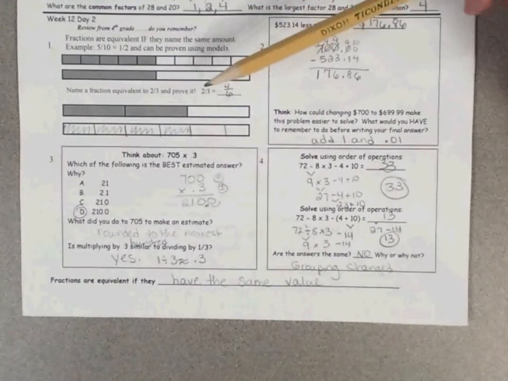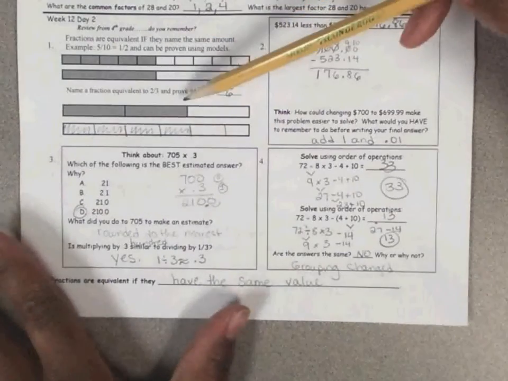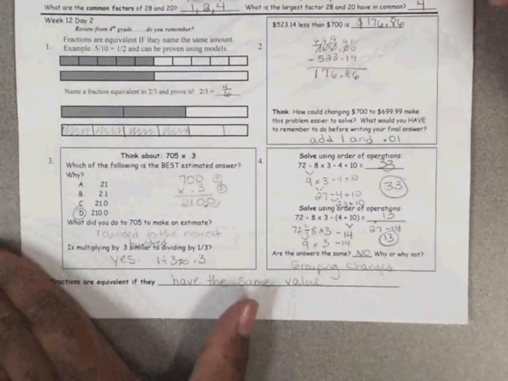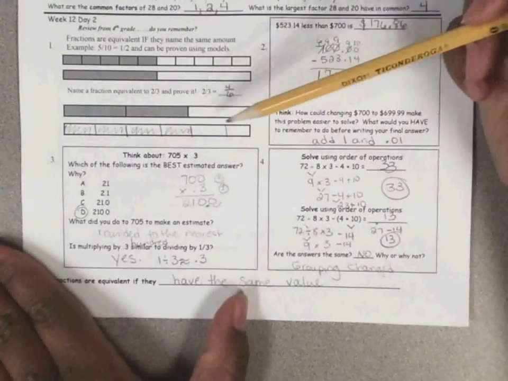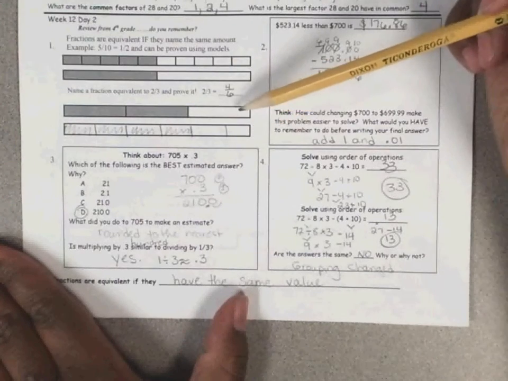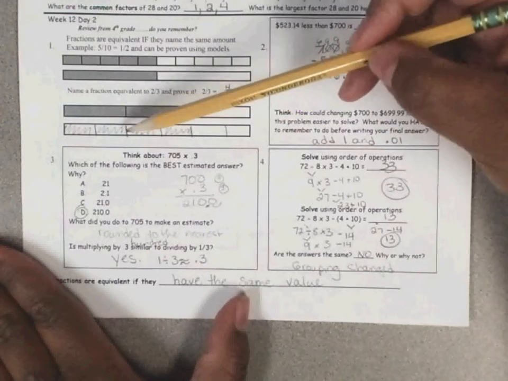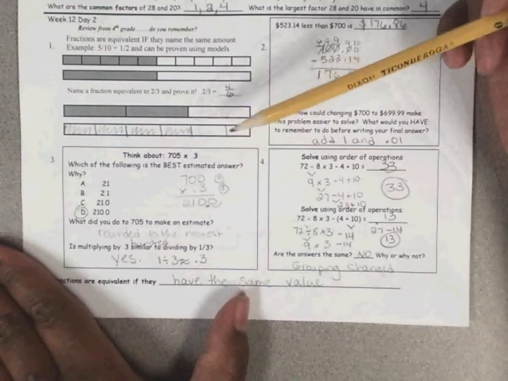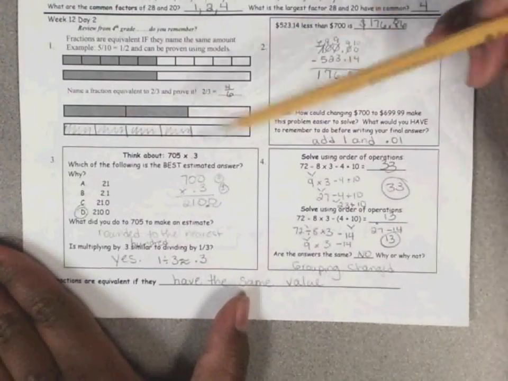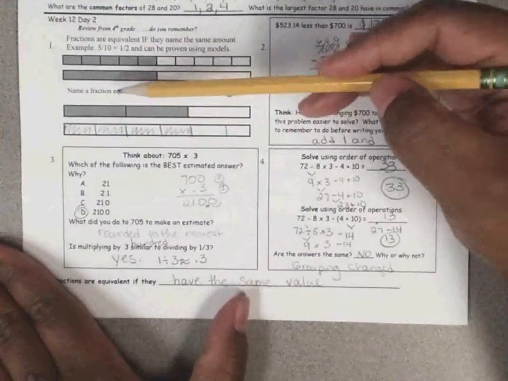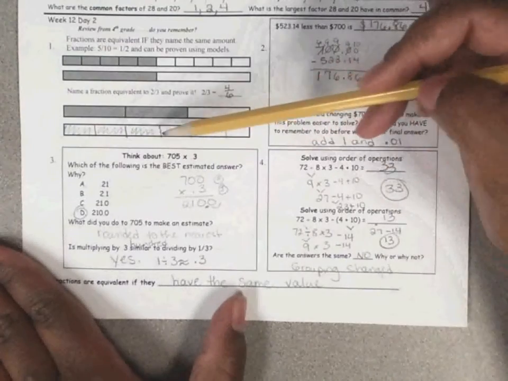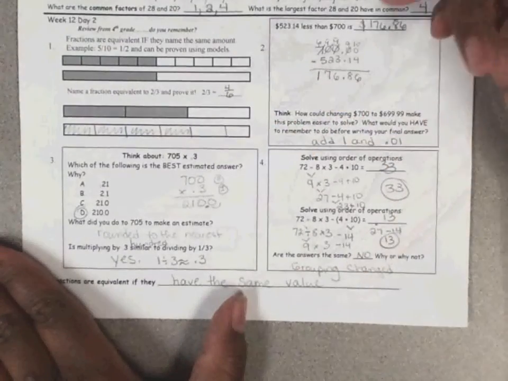Fractions are equivalent if they name the same amount. Show 2/3 as equivalent. Be able to prove it. So I have 2/3 shaded in. What I did was I decided to split this up into thirds and then split that up into half to give me 6. And as you can tell, if they're shaded in together, then they are equivalent.